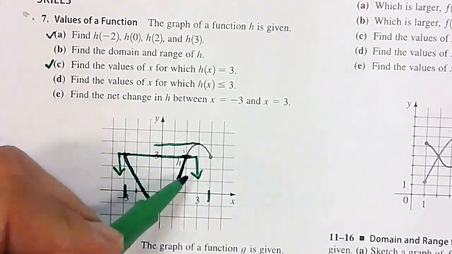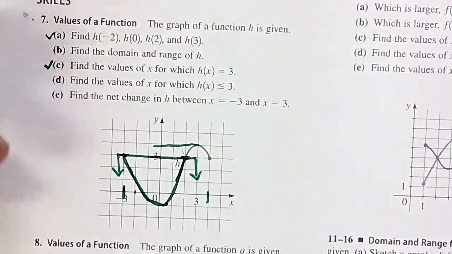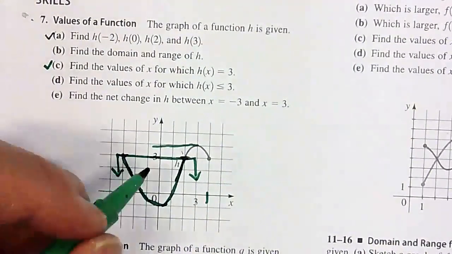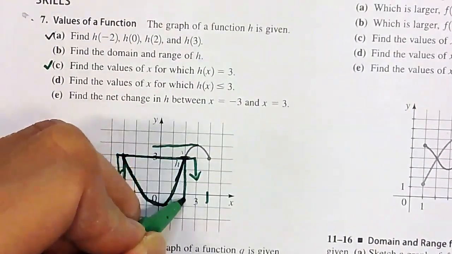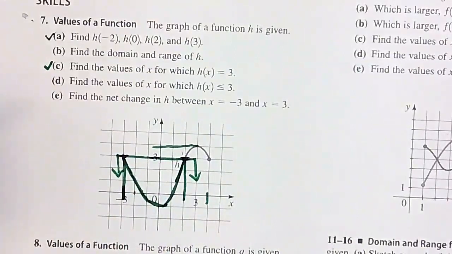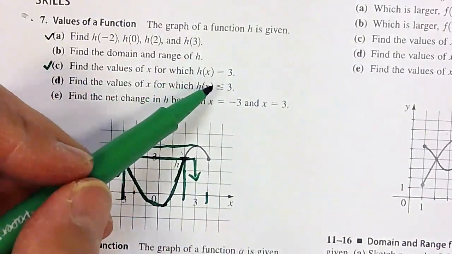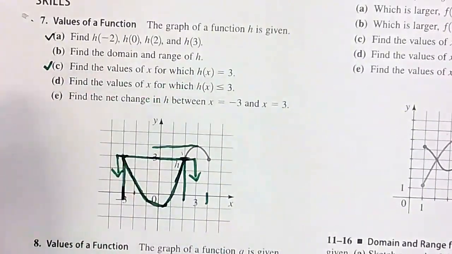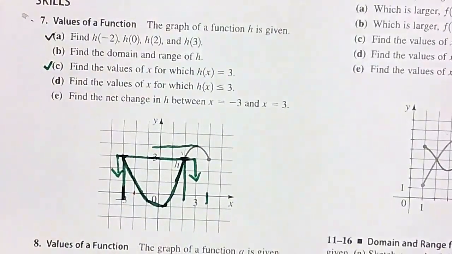So all we got to do is get that interval from your x values. So we look at the x values. Again, that's -3 and that's 2, right? Because if it equals 3 at -3 and 2, it's going to be between -3 and 2.